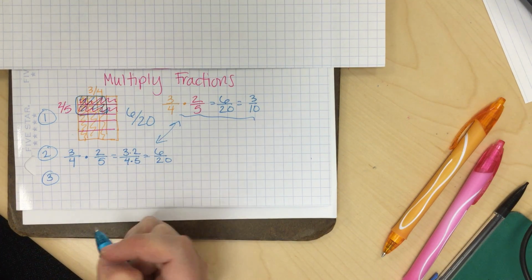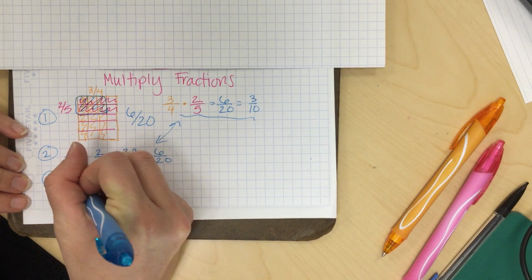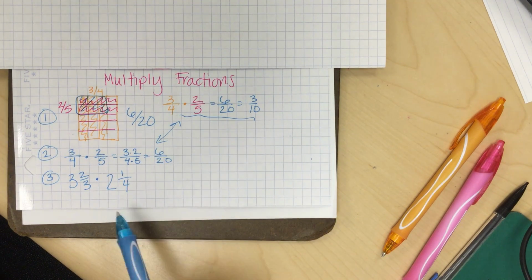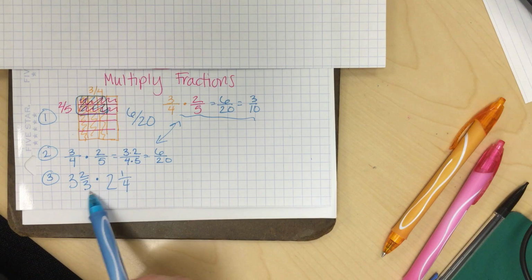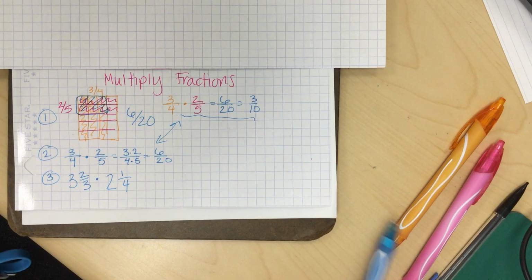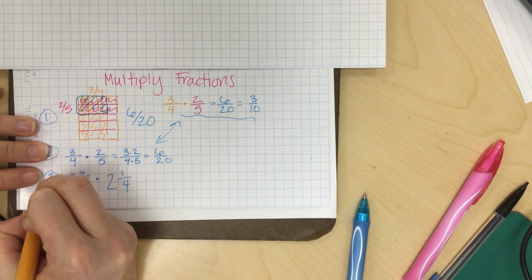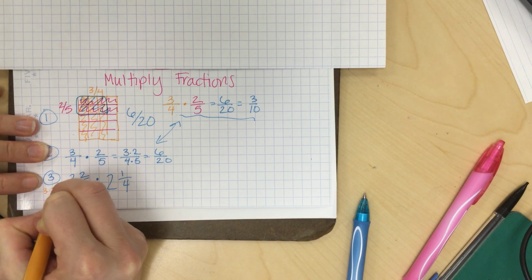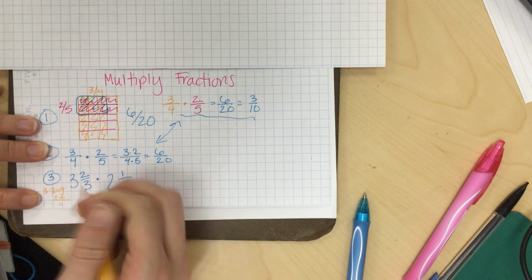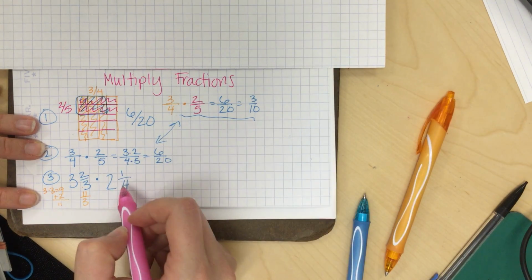So example number 3 is if we have mixed numbers. So this is 3 2/3 times 2 1/4. So my numbers are mixed, and I know it doesn't matter if the denominators are the same, but I definitely want to make these improper fractions first. So if I had 3 wholes and cut it into thirds, 3 times 3 gives me 9, plus those 2/3 that are hanging on here, that gives us 11/3.